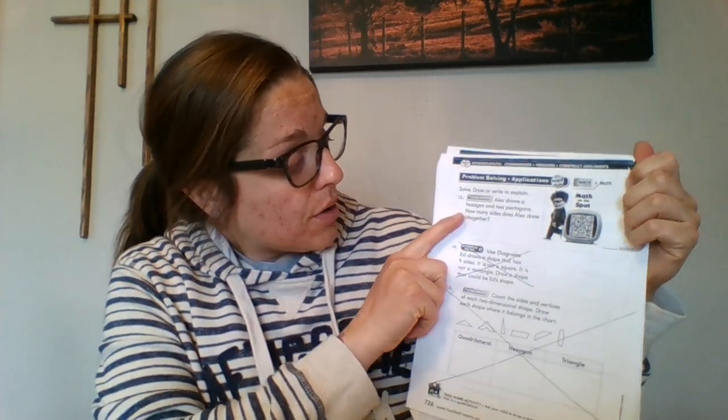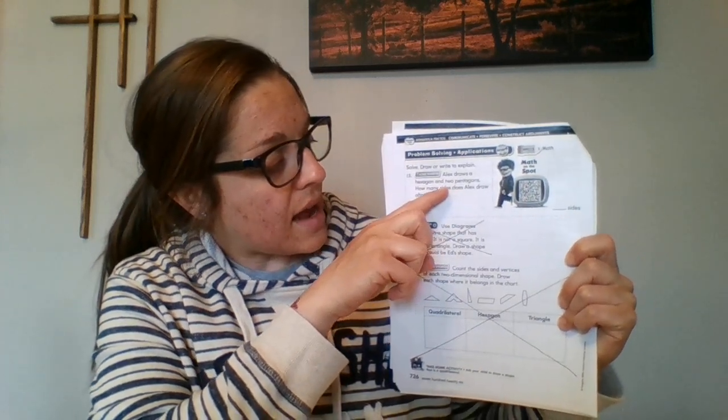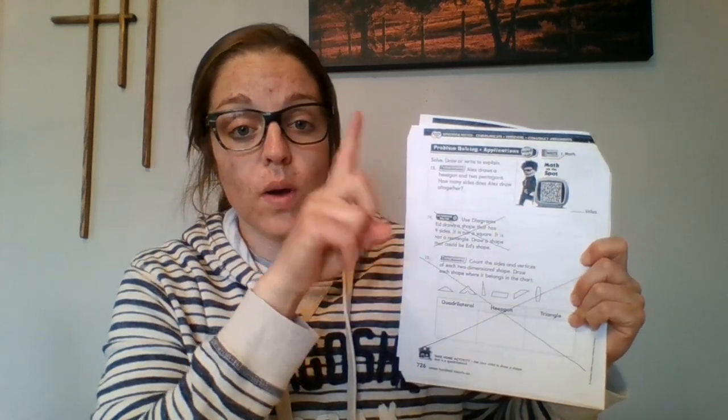Page 726. You only have to do 1 on this page. Number 13, Alex draws a hexagon and 2 pentagons. How many sides does Alex draw altogether? So if Alex draws a hexagon, we know a hexagon has 6 sides. And then Alex draws 2 pentagons. So 1 pentagon has 5 sides. 2 pentagons would have 10 sides altogether.